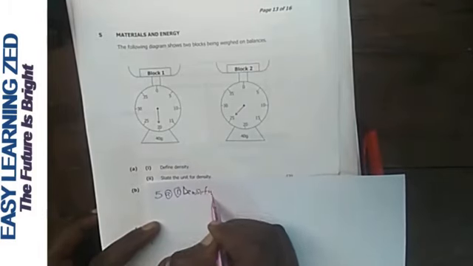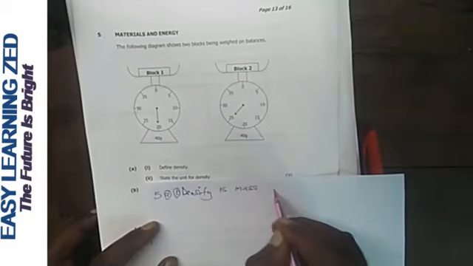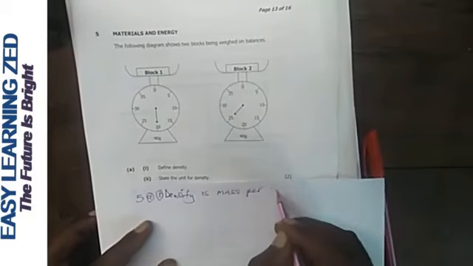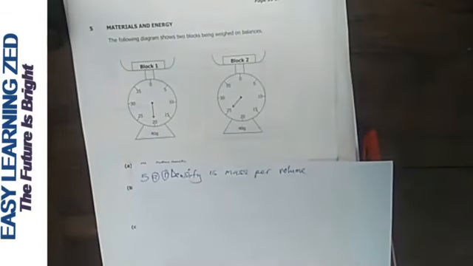Density is mass per volume. You don't have to struggle. Density is mass per volume, as simple as that. I know you Grade 9s are not yet rich in vocabulary. That is the simplest definition you should give, and it will earn you a full mark.